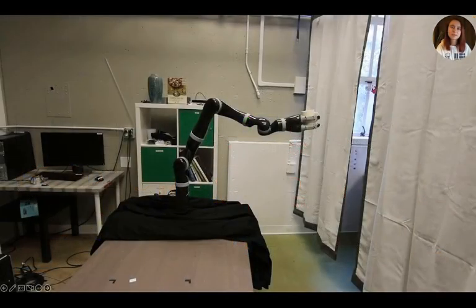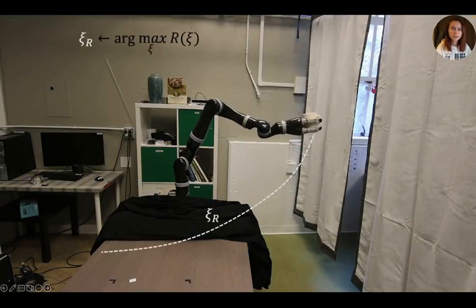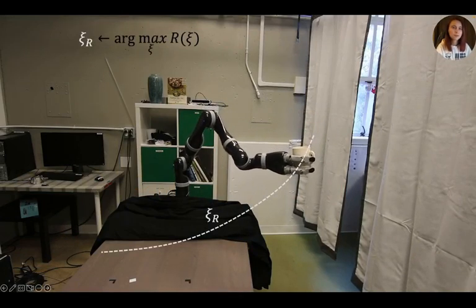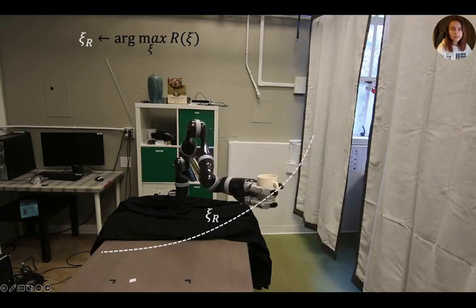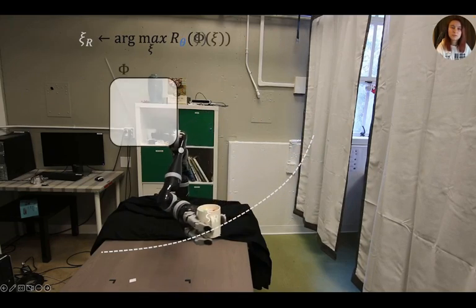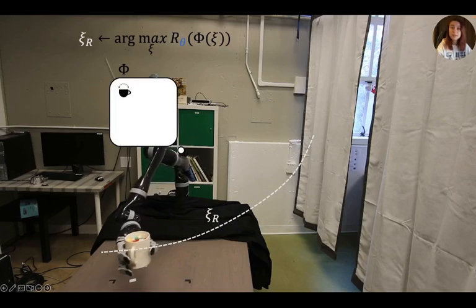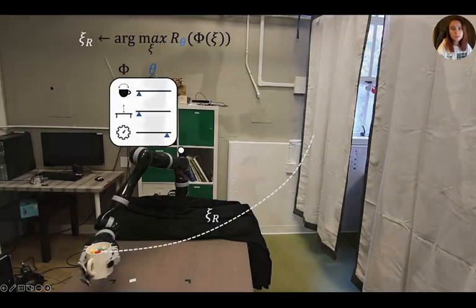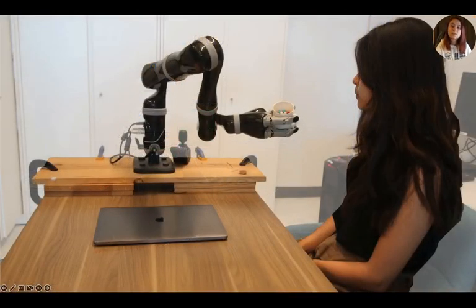To produce complex behaviors in the world, robots can generate trajectories xi that optimize a pre-specified reward function r. This reward is typically parameterized by a theta, encoding a trade-off between different features phi of the task, things like cup orientation, distance to table, or efficiency. And here this Jaco robot arm only cares about being efficient, but in general, the kinds of rewards that the robot should optimize depend on the kinds of behaviors and preferences that the people that they are assisting want.